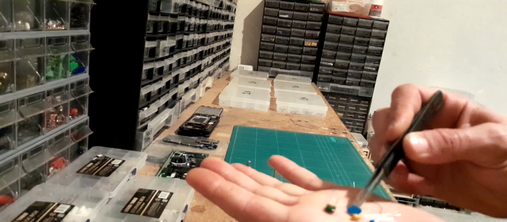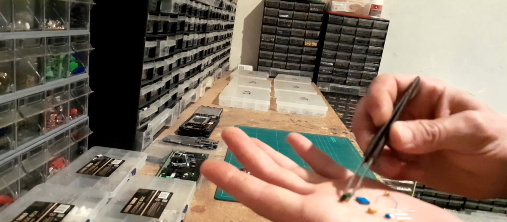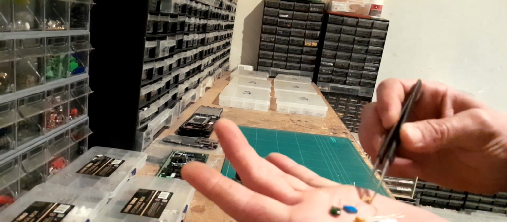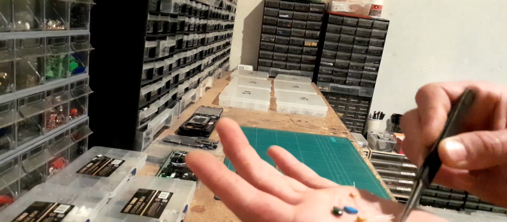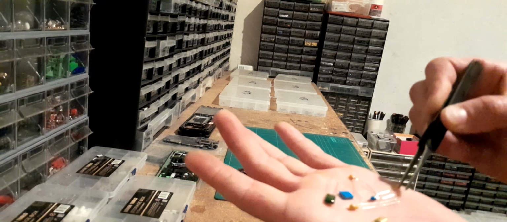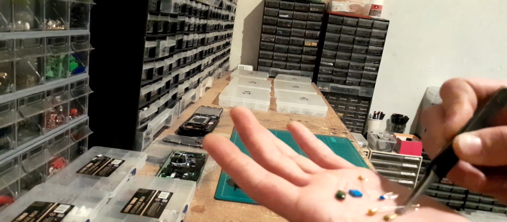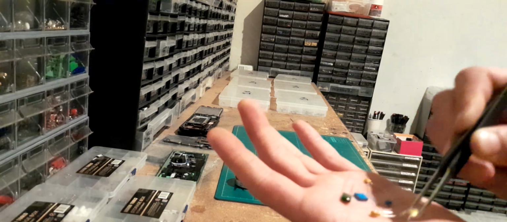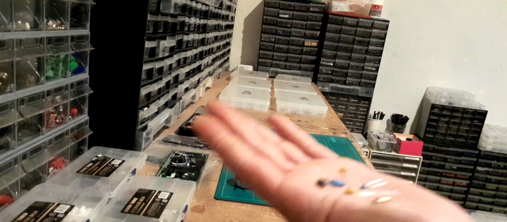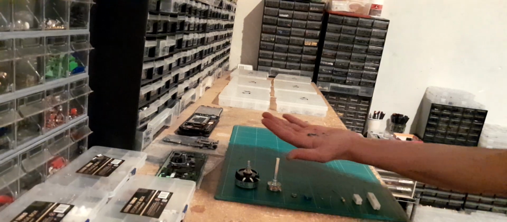We've got an MKT capacitor, a polyester capacitor, a monolithic capacitor, another monolithic capacitor, a tantalum capacitor, and a polystyrene capacitor. Now those are just some small ones.